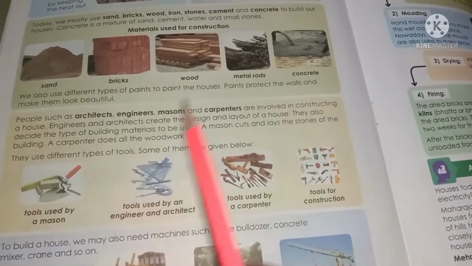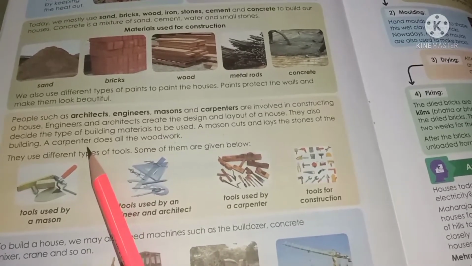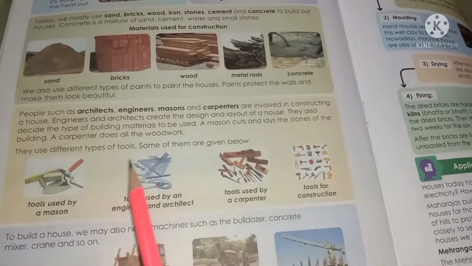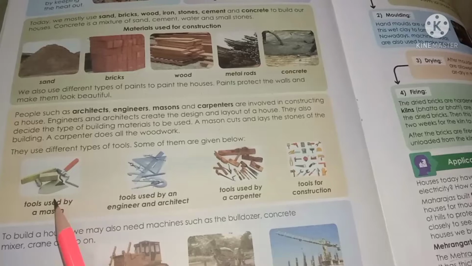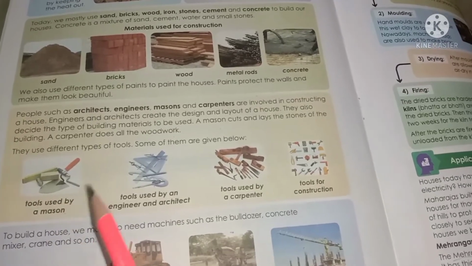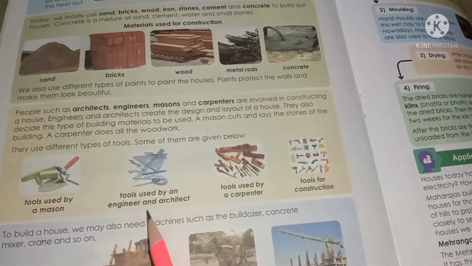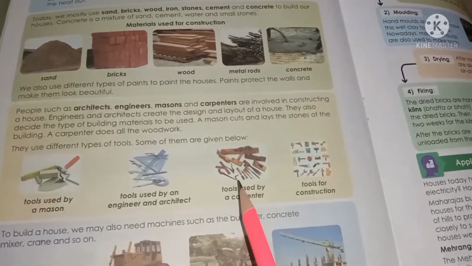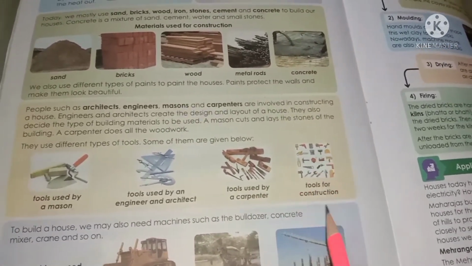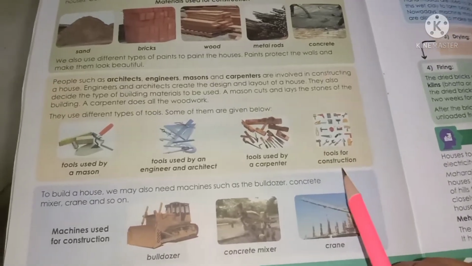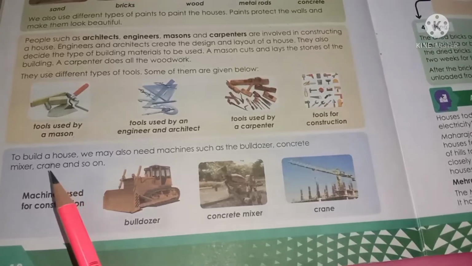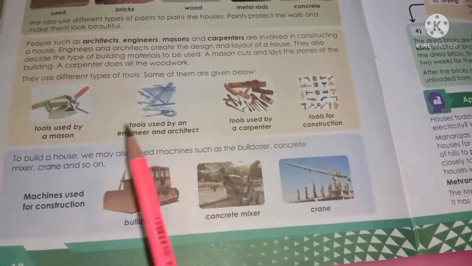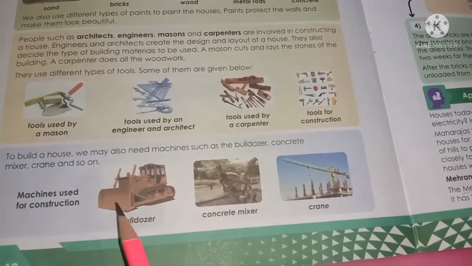The next is wooden work. That is done by the carpenter. A carpenter does all the woodwork. See, all the tools are used by the people according to their work. See, a mason's tools. Next, the tools used by an engineer and architect. Next, the tools used by a carpenter, and tools used for the whole construction of a house, okay children. So see, next, the buildings, these are the tools used. Next, the machines used for construction.